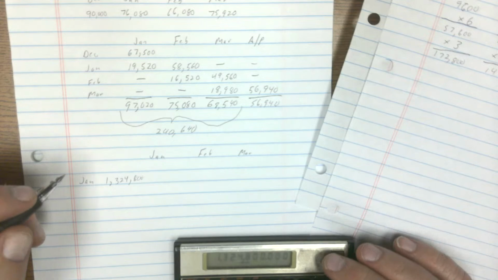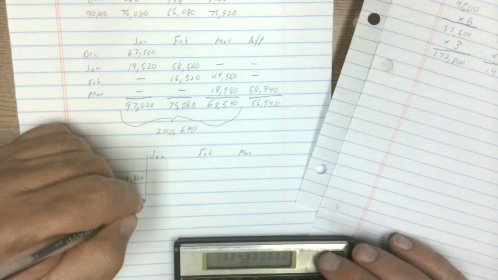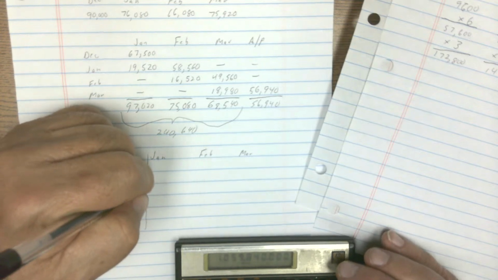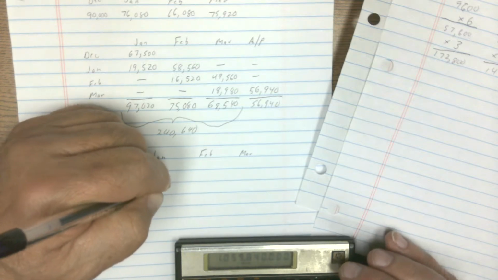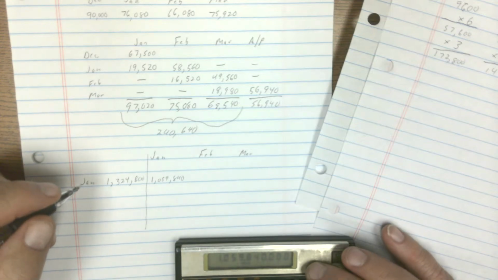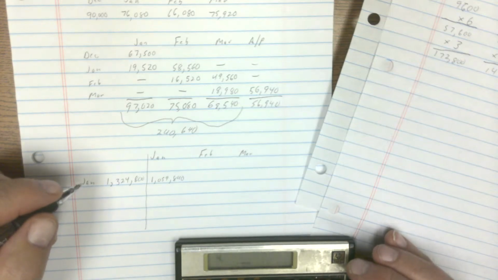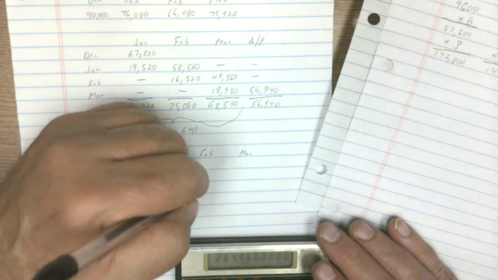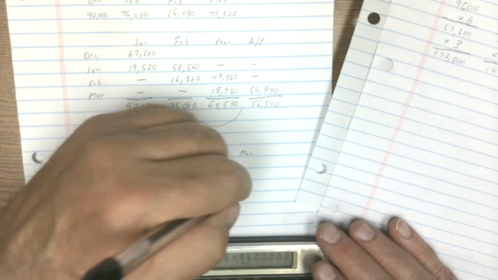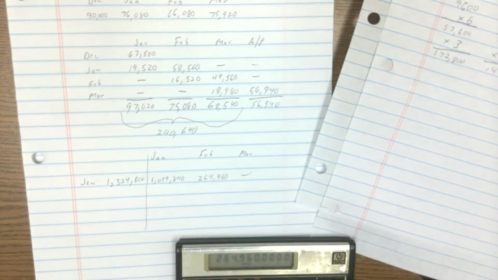So we're going to pay 80% of that in January, which is 1,059,840, and 20% is 264,960, and none in March.